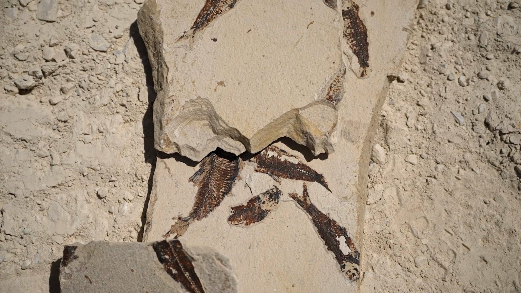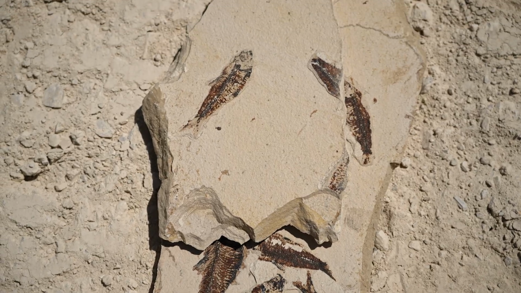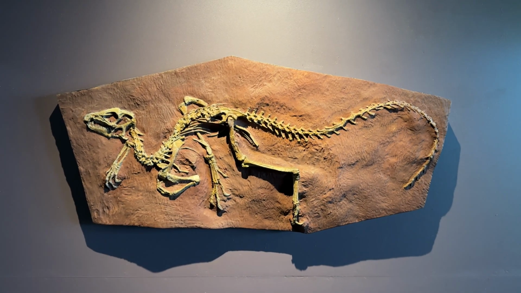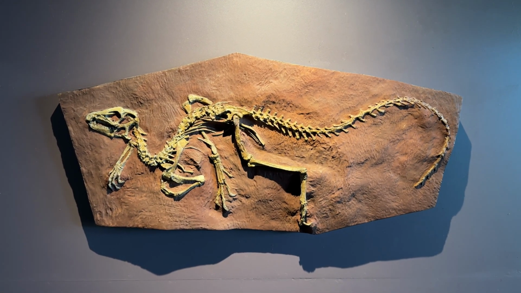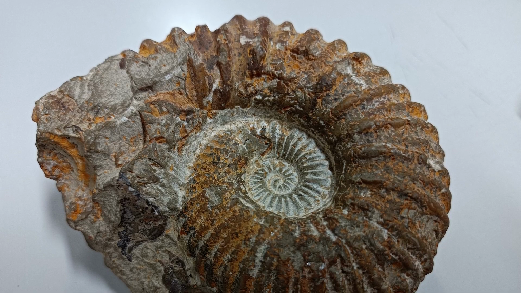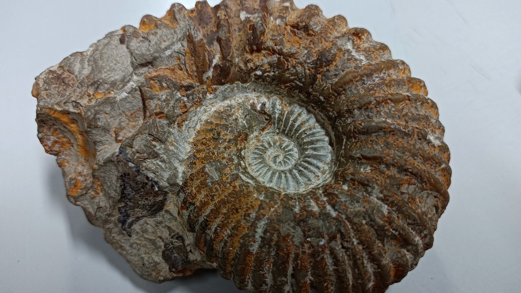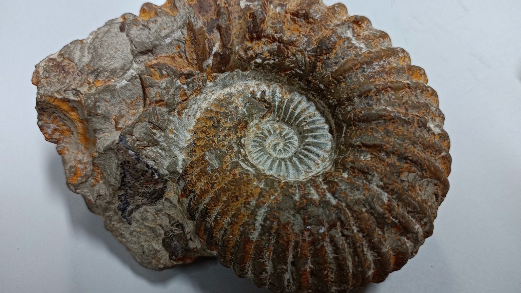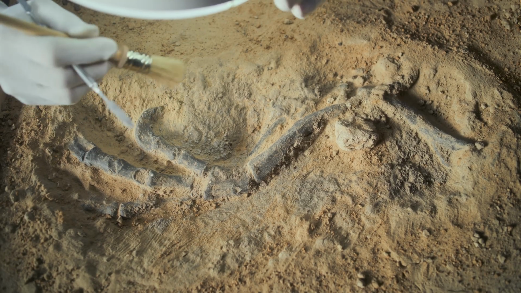What fossils teach us about life on Earth. Fossils provide evidence of how life has changed over time. They show patterns of adaptation, extinction, and survival. Fossils also reveal connections between ancient and modern species. Studying fossils helps scientists understand biodiversity and how living things respond to environmental change.